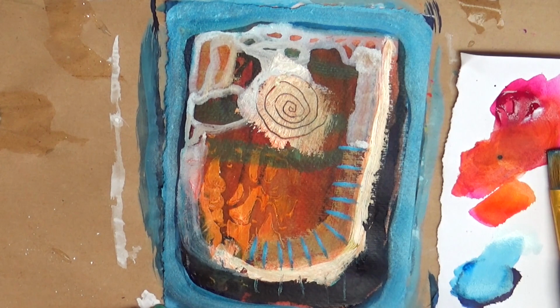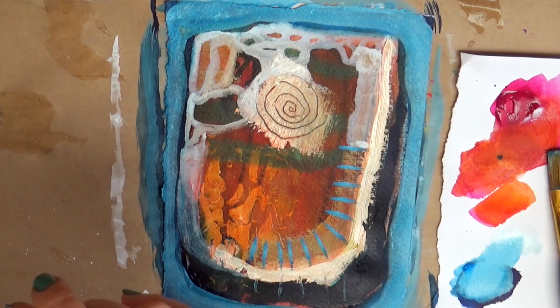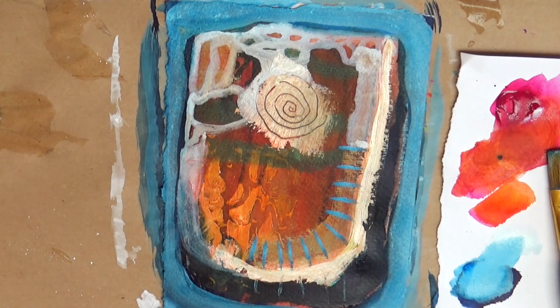And yeah, I think I'm liking that contrast a whole bunch more. So if you wanted some very small details in this piece, you could grab a gel pen or whatever you have on hand in the same color family.